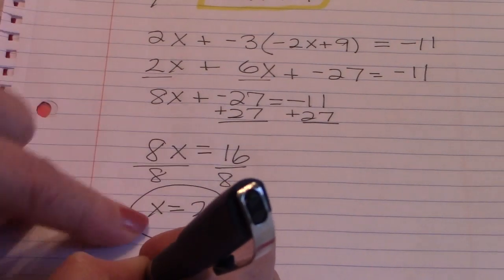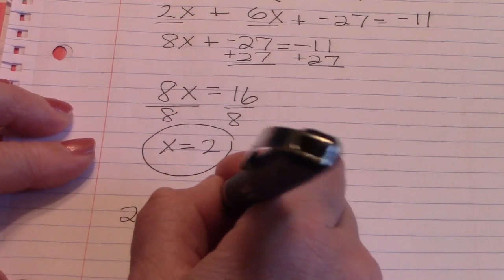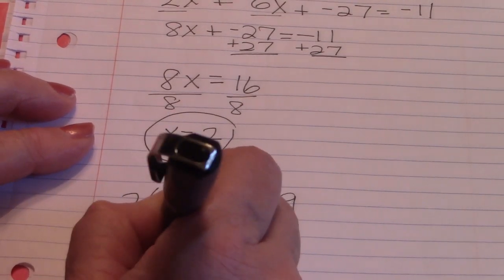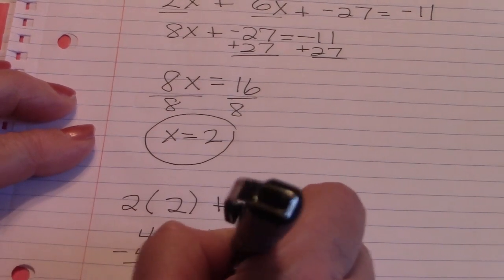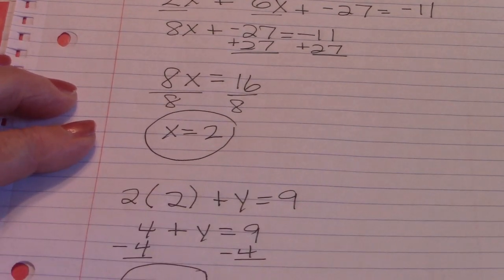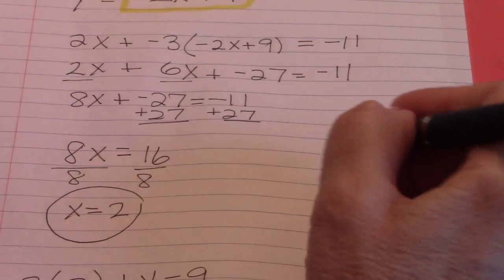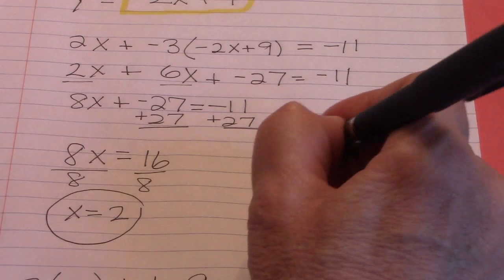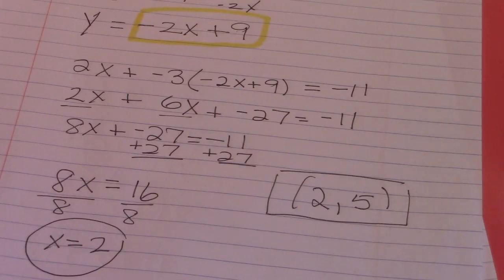2 times my new x, which is 2, plus y equals 9. 2 times 2 is 4, plus y equals 9. Subtract 4 from both sides. I get y equals 5. So now I've got my ordered pair, which is going to be 2, 5. That is my answer, my solution to this system of equations.